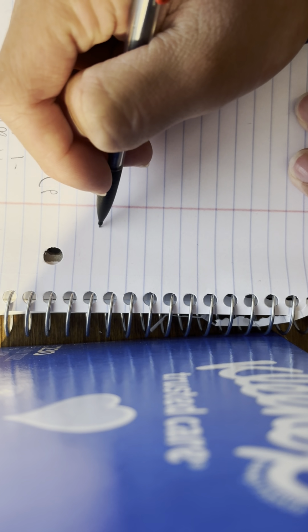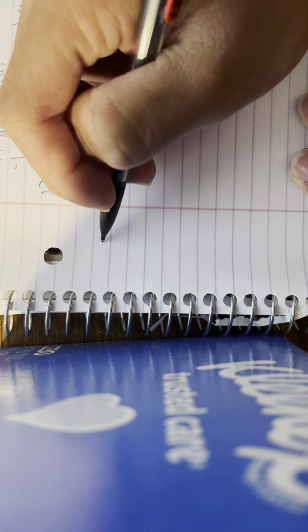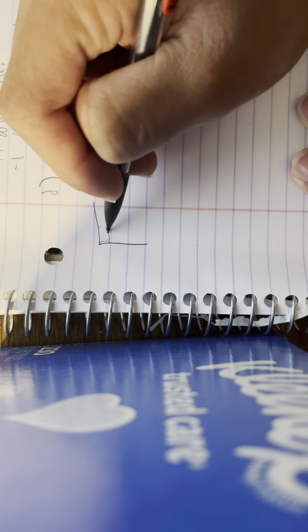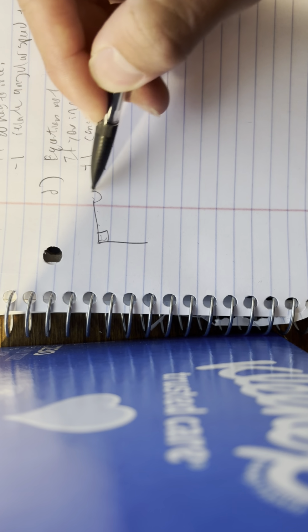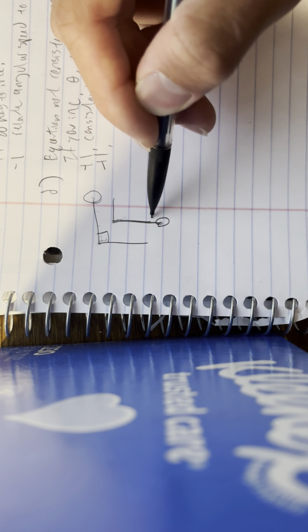Oh, in the answer key it says 90 degrees. Their frame of reference is weird, because when they said 90 degrees, I thought that meant when the object is here, but they actually meant when the object is here.